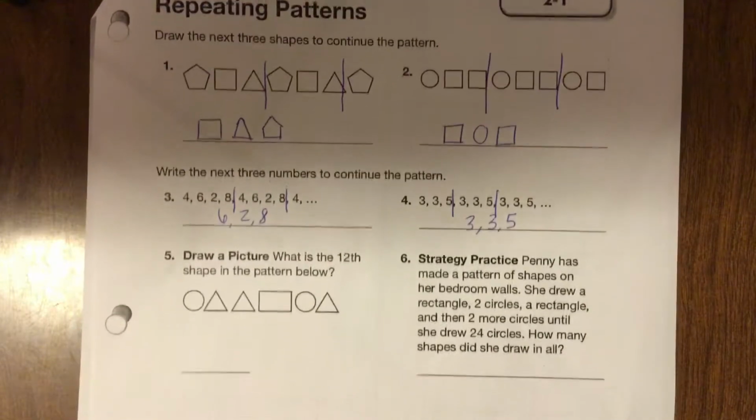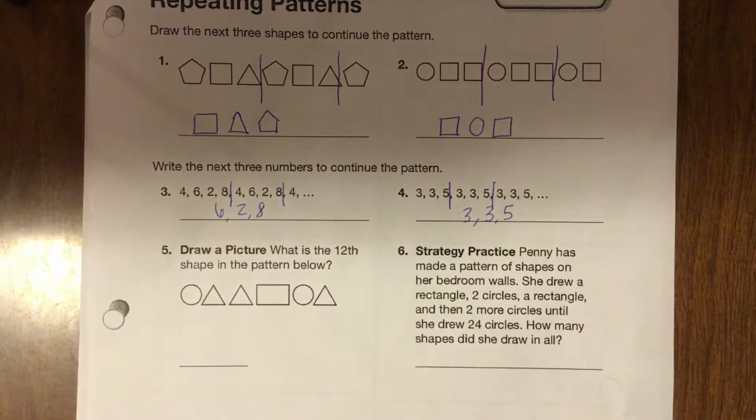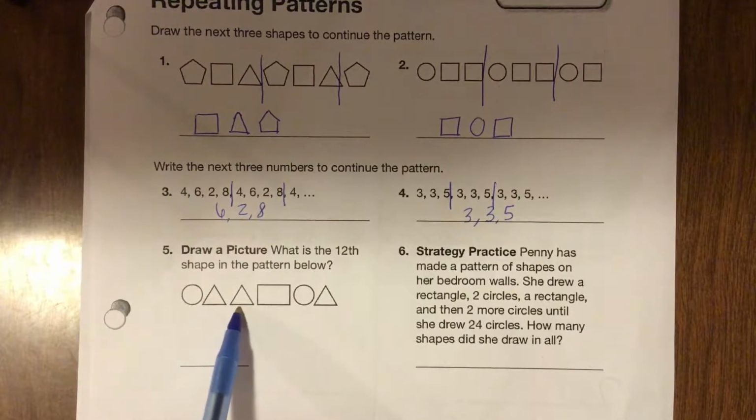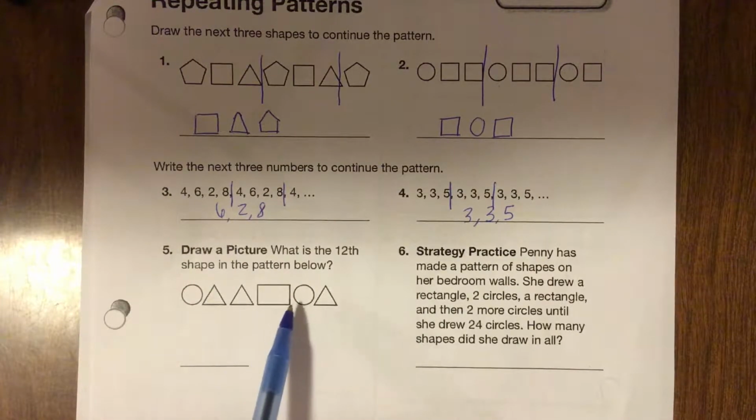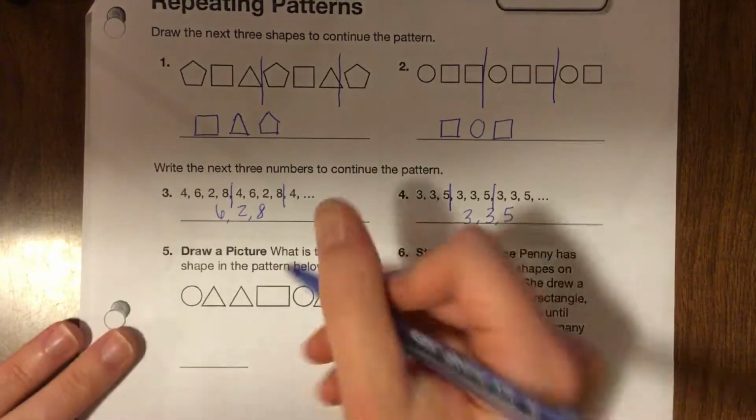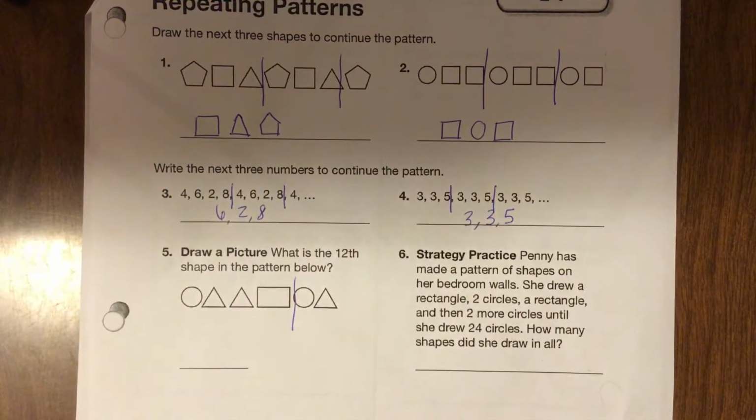All right, number 5, draw a picture. What is the 12th shape in the pattern below? So we could draw a picture to help us, but let me show you a different strategy. Just like we did with the other one, let's find where our pattern repeats. So we have circle, triangle, triangle, rectangle, circle, triangle. So it looks like this is where it starts repeating.